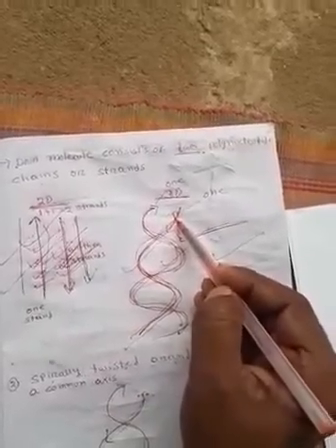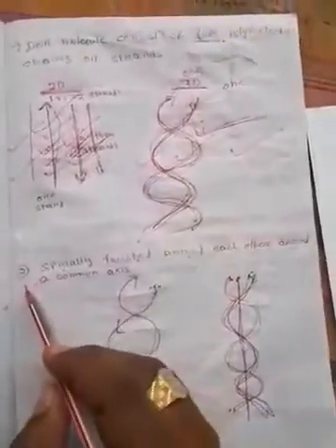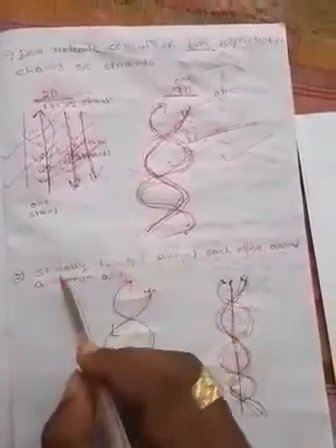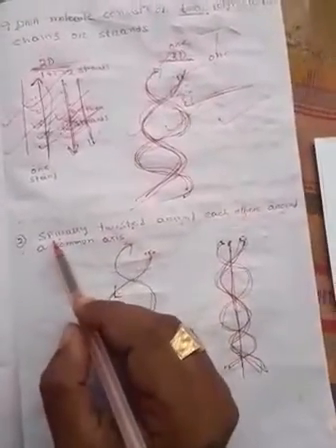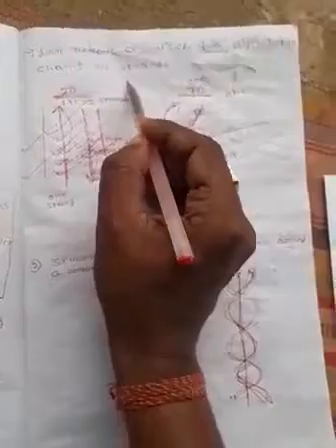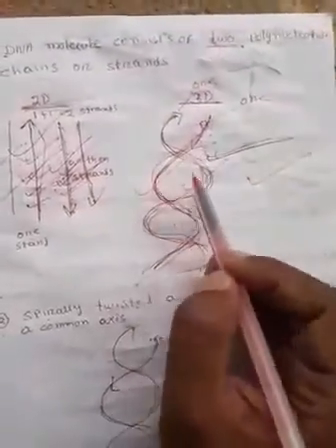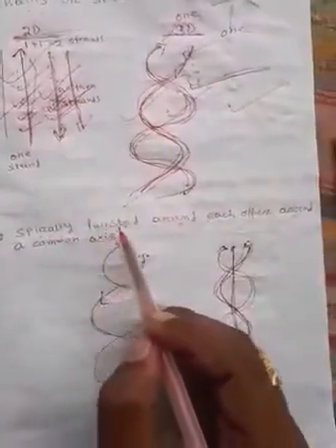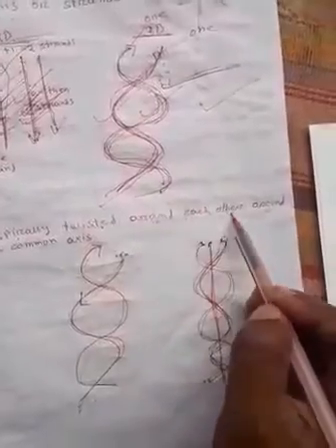Okay guys, next, the number 2 point is: these two strands are spirally twisted around each other.